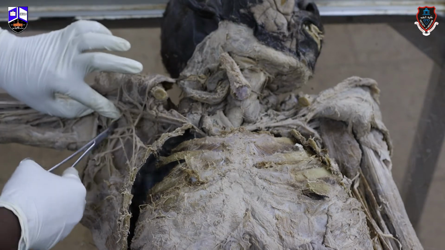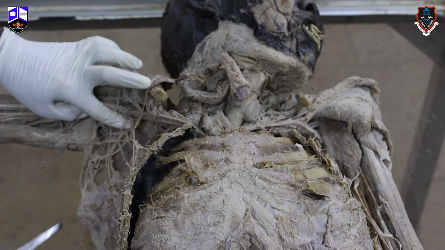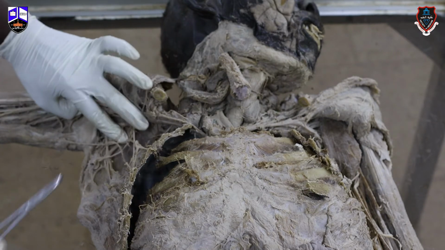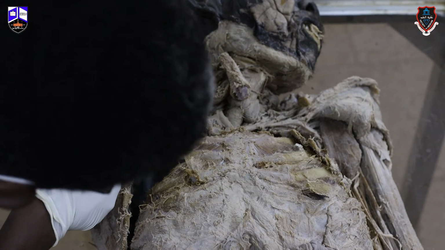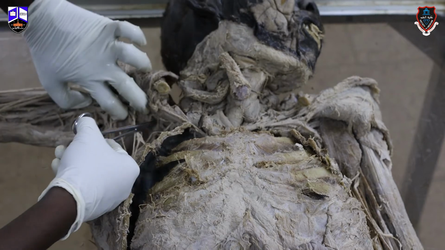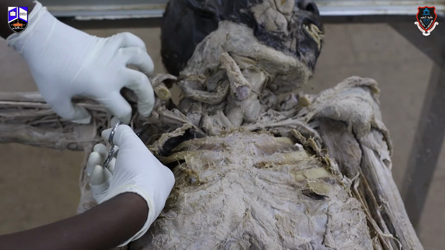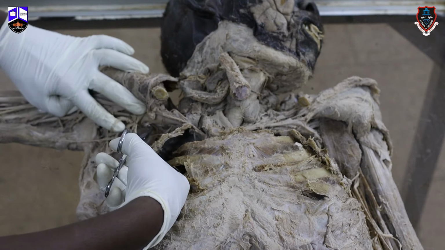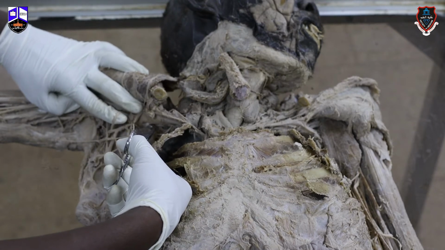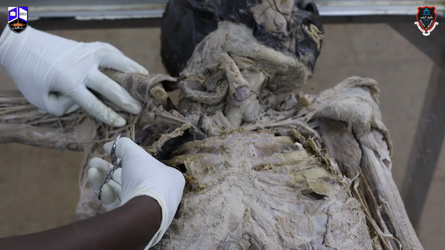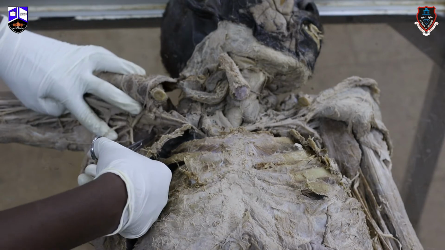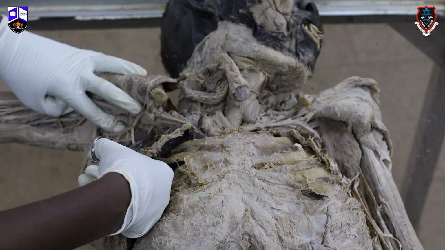One nerve is called the lower subscapular nerve, and another nerve here is the upper subscapular nerve. So the subscapularis is innervated by the upper and lower subscapular nerves.